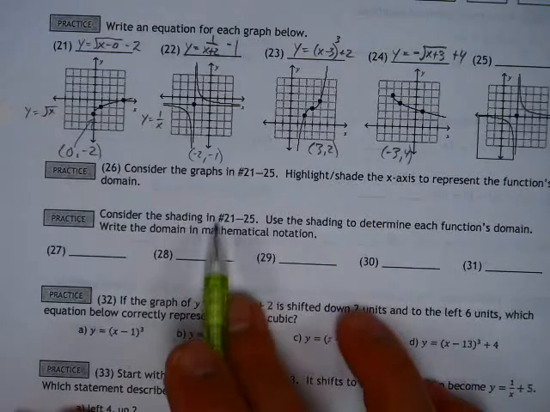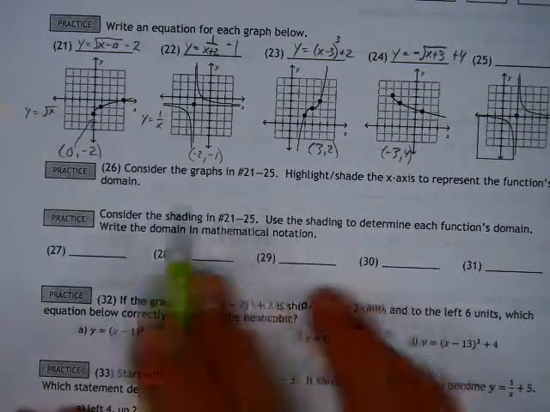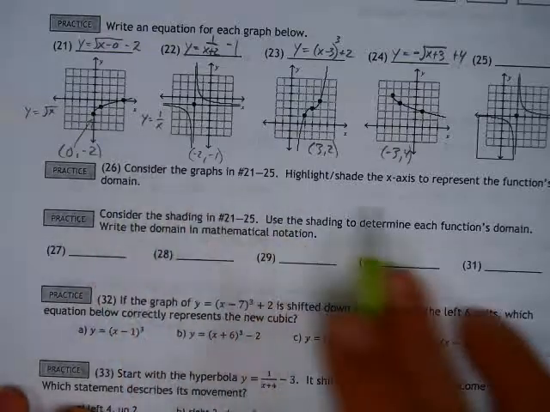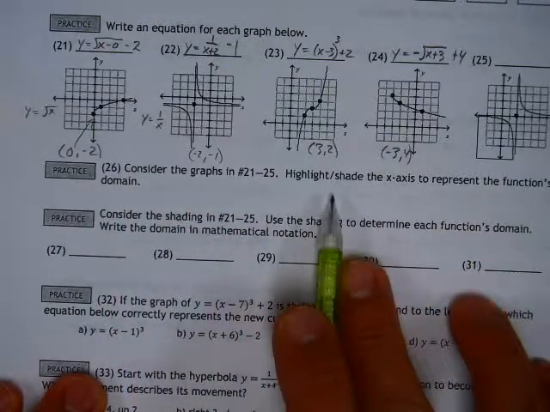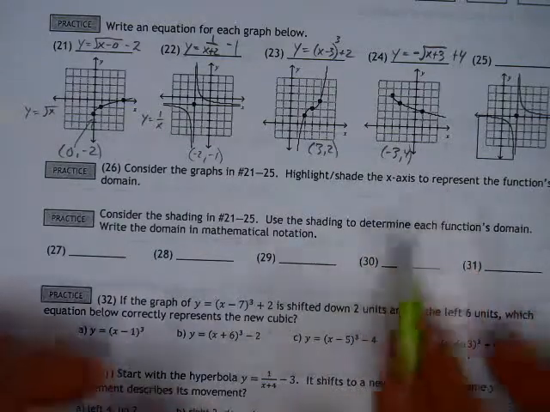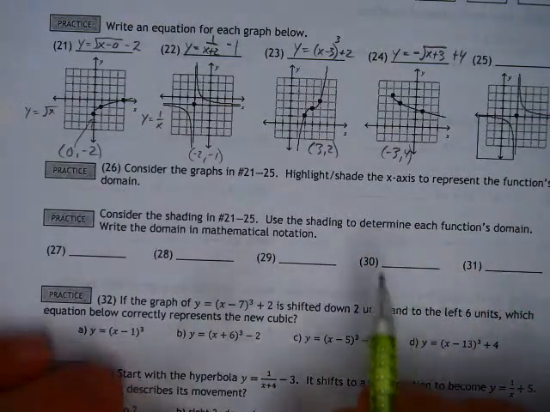That's an interesting set of instructions here in number 26. We're supposed to look back and find the domain. Remember the domain, or highlight the x-axis where it represents the domain. The domain is x values. That's why we're shading the x-axis.